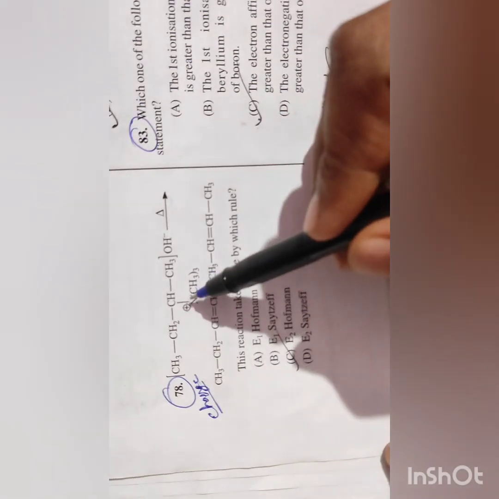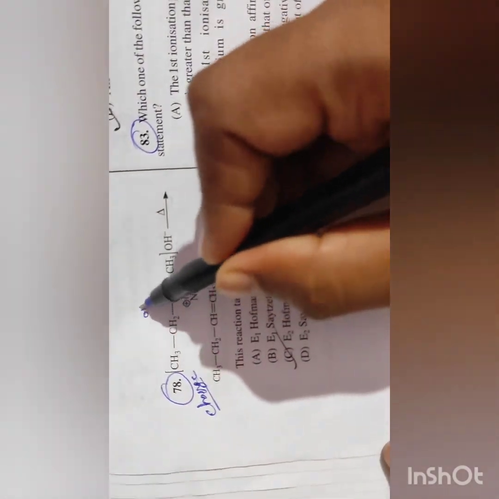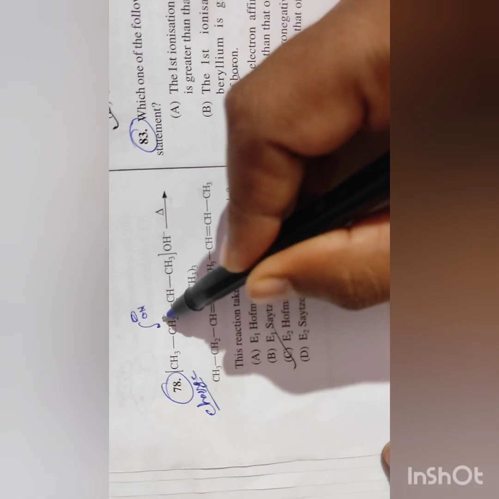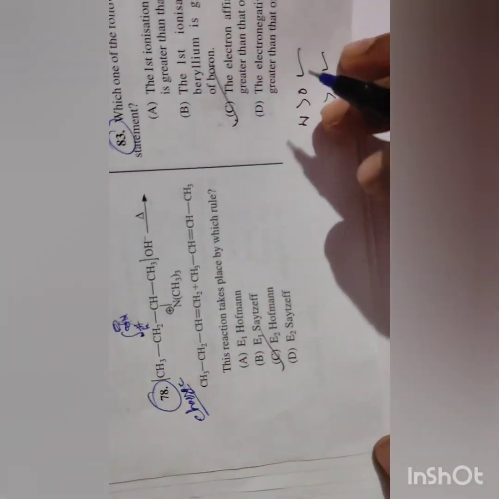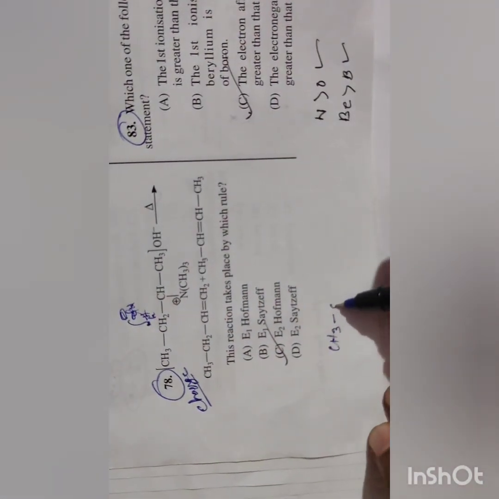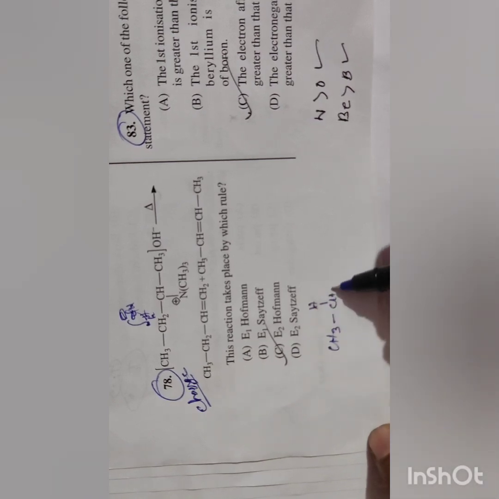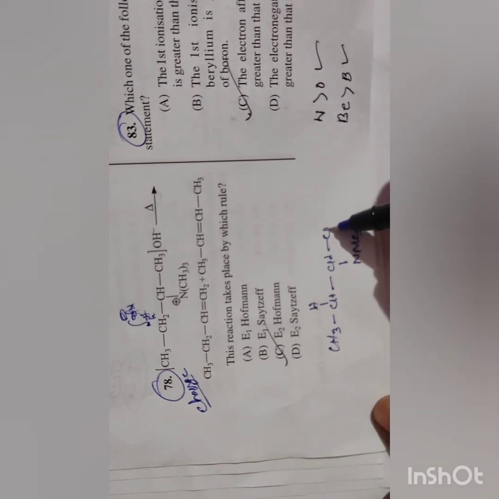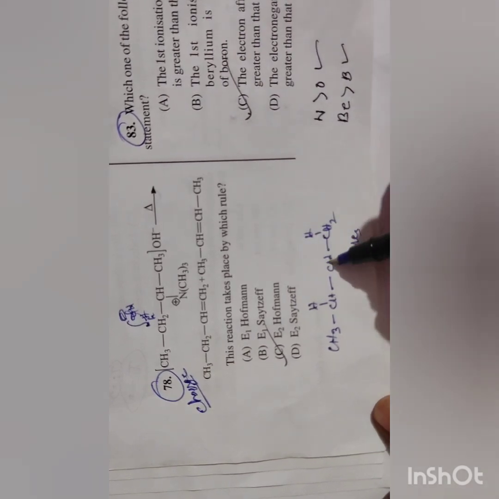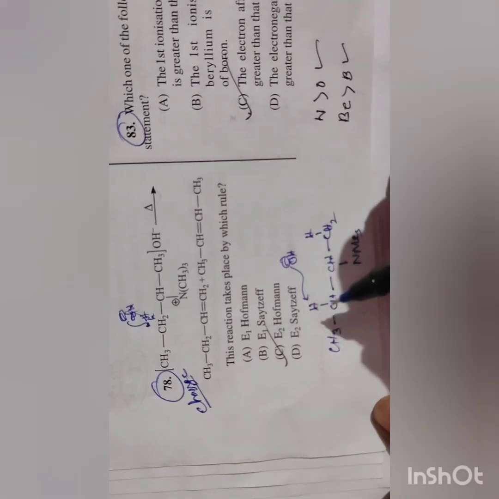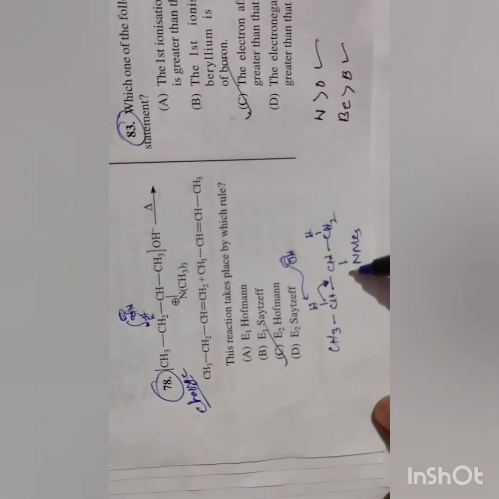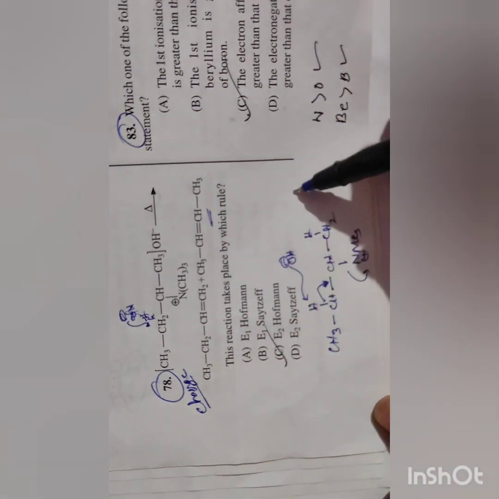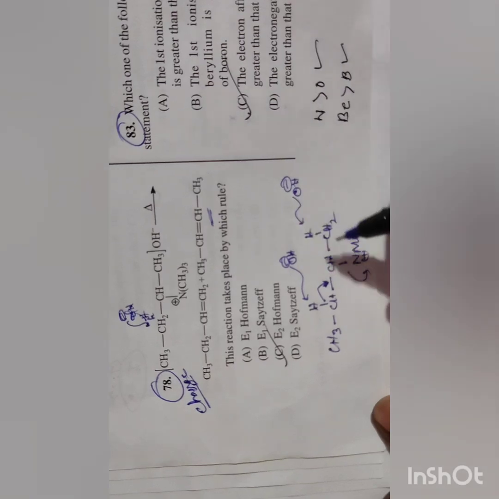That's why OH minus can abstract a proton from this side. If we draw one hydrogen atom, here we can write CH3, CH, bond H, CH, and this is the leaving group NMe3, and this is CH2. So OH minus can abstract a proton from this side. Here a double bond is formed and this group is removed, and we get this product as a major product. Similarly, OH minus can also abstract a proton from this side, and we can get this product also.